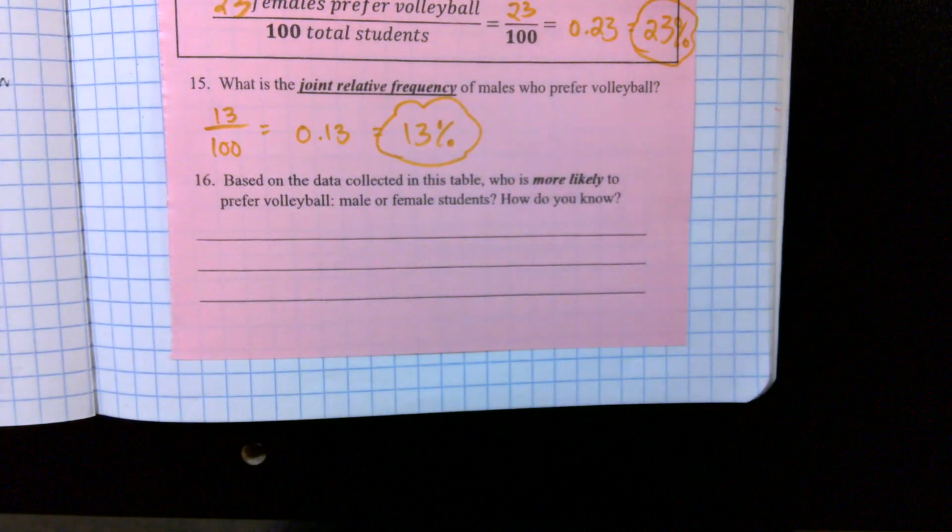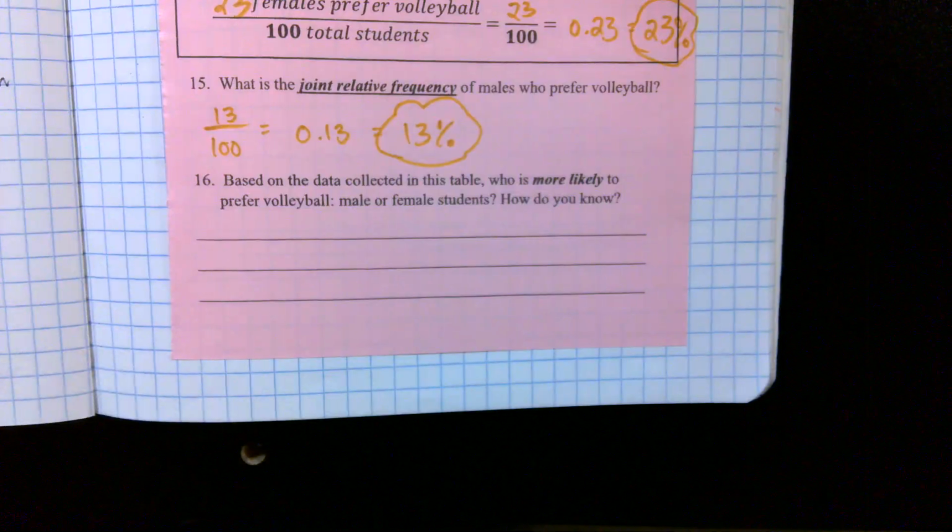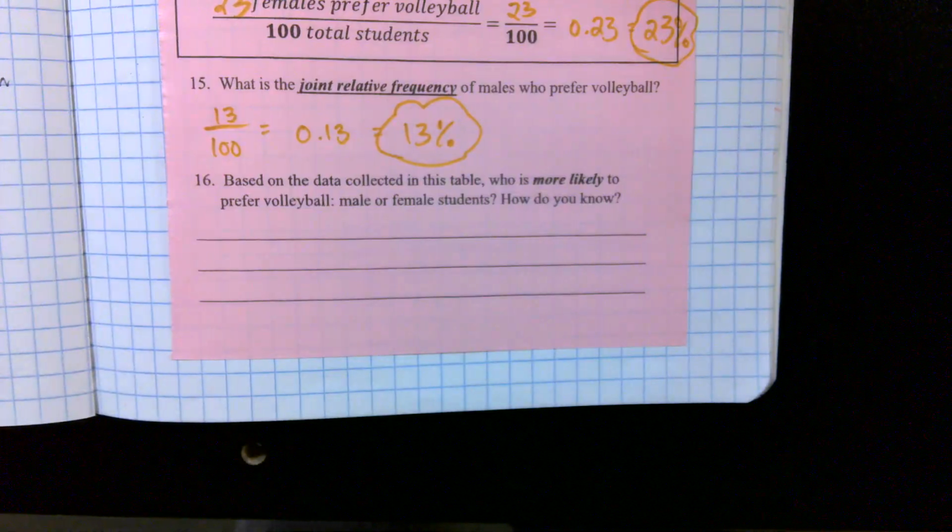This is a softball of a question right here, but it's how we can draw conclusions based on the data. Who is more likely to prefer volleyball, male or female students? How do you know? Take a second, in the 60 seconds we'll say, to answer that. We're just comparing those percentages, right? Who's more likely to prefer volleyball? What do you guys say?